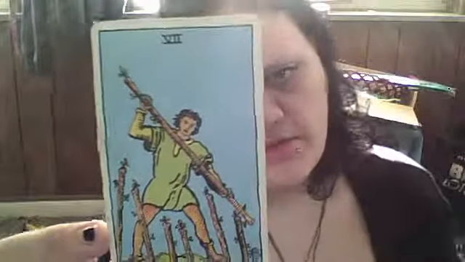Card 7 is about dreams, illusion, magic, and it is also about inner conflict. 8 is about overcoming obstacles, making choices. That's what I just associate with 8.